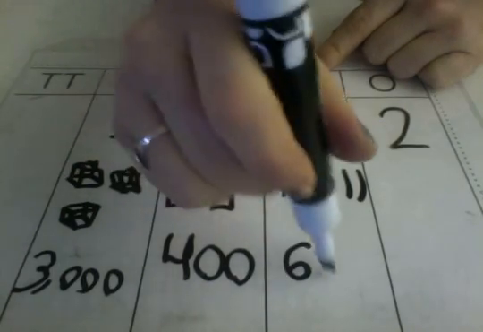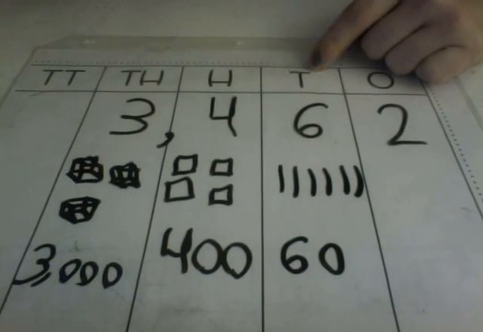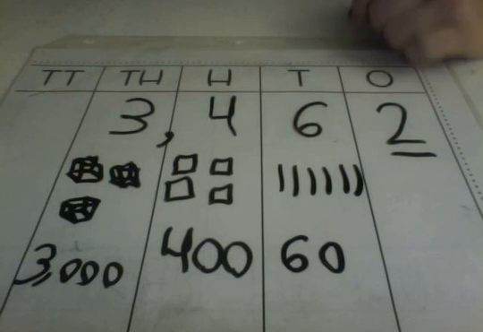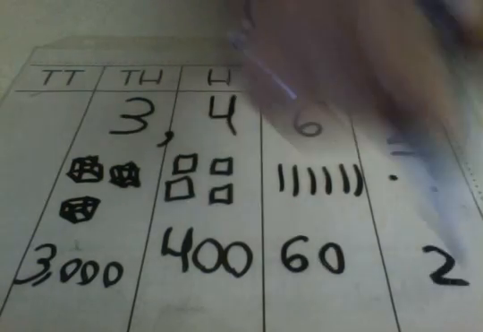So we know that that digit of 6 really has a value of 60 because it's in the tens place value. But now take a look at this digit here. What is the value of that digit? Well, we're in the ones place, so 1, 2. When we're in the ones place value, we just simply count by ones. So this has got a value of 2.